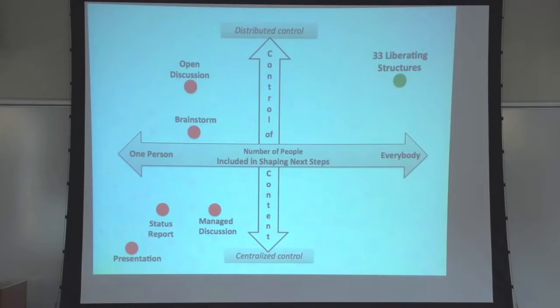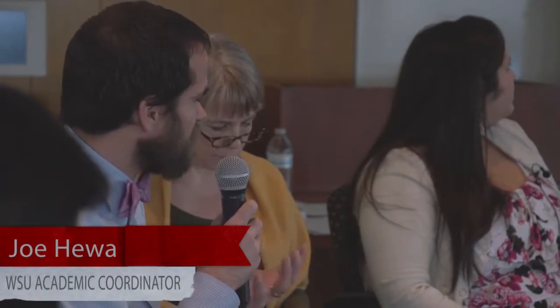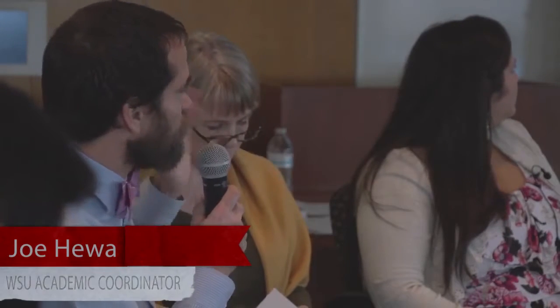So there are, generally speaking, sort of 5 primary ways that we arrange conversations and group settings. And those are over here on the left. They're all red. And you can see them on a continuum in terms of how the control is distributed and how many people are involved in shaping what happens in the classroom environment. All of these fall where one person is generally the person in control, right? That would be the instructor. And then the control varies.